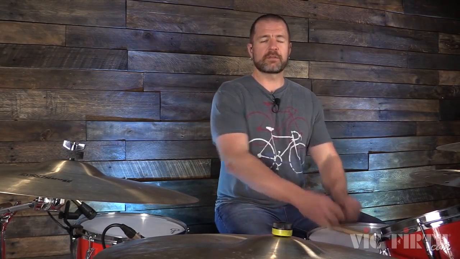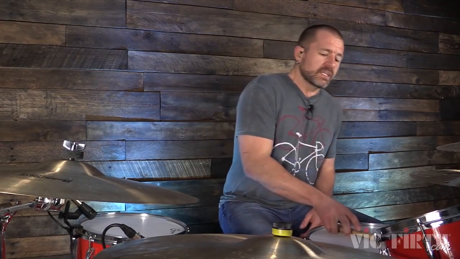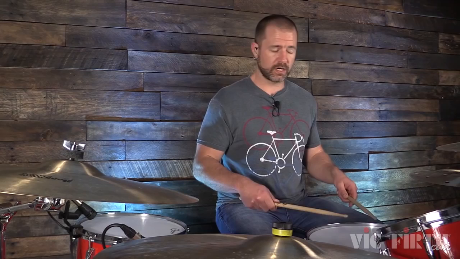Easy enough, right? Now we get to those 6-note patterns. Now the first 6-note pattern starts on beat 2. And I'm going to start that accent here on the snare drum. So I'm going to play a right accented, then an unaccented left, diddle, just as we talked about.